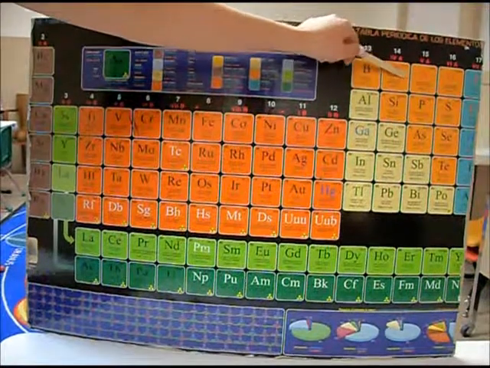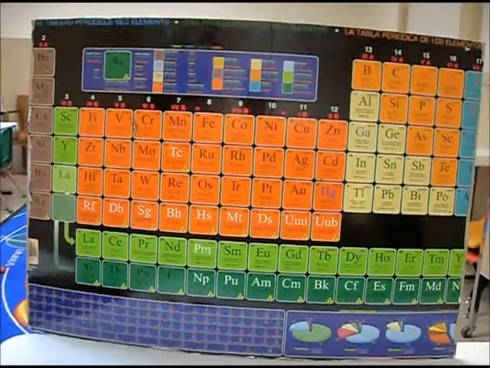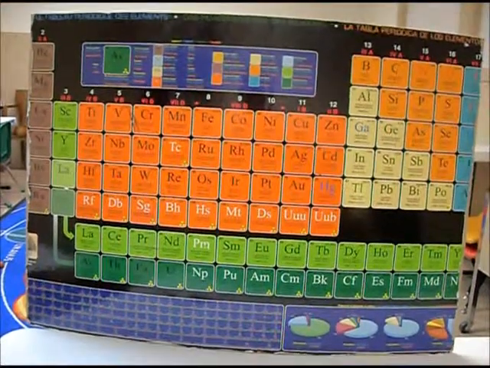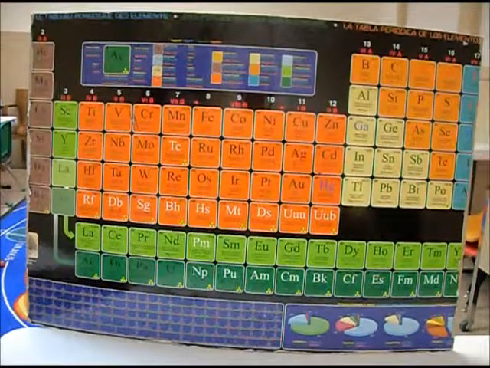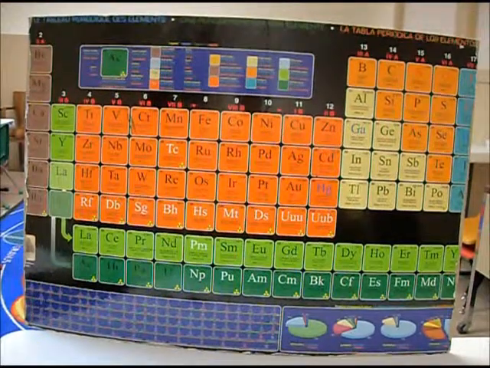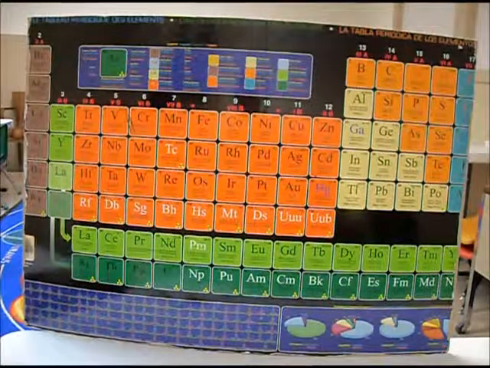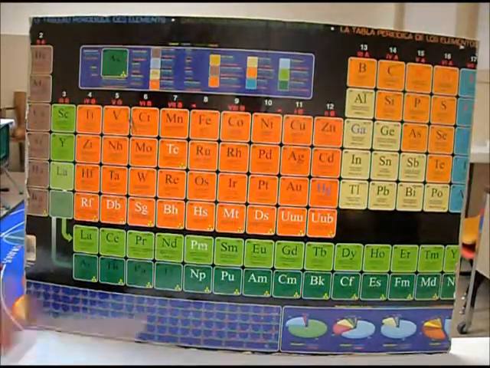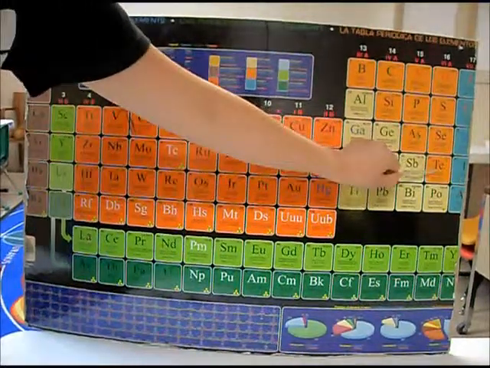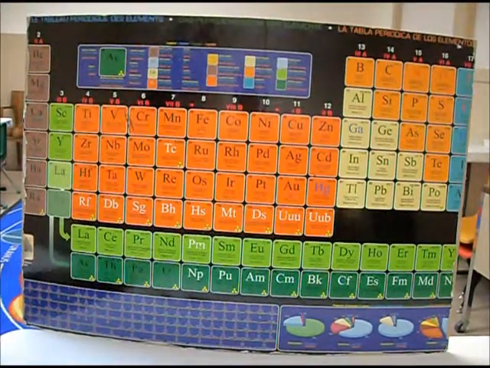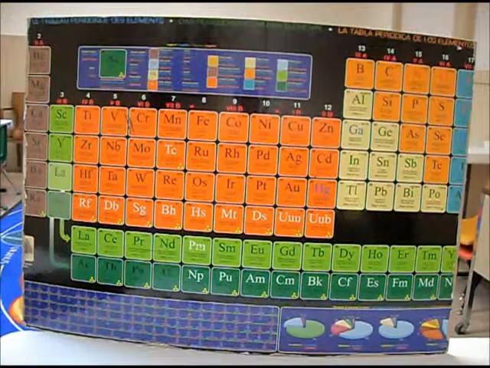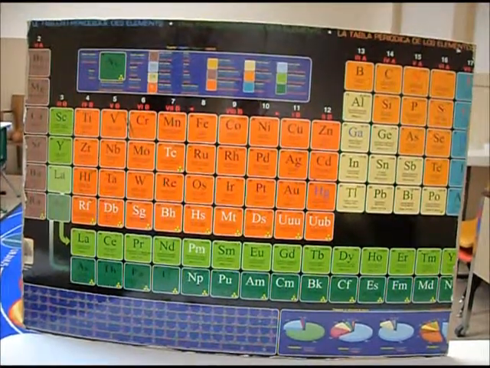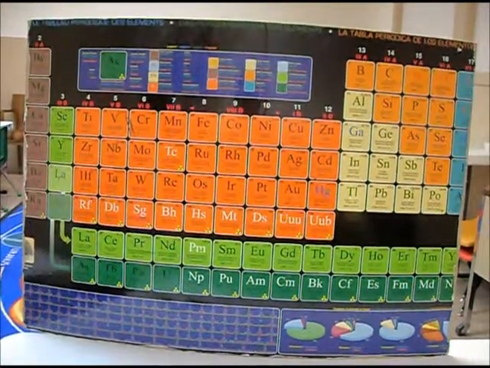Nonmetals are located right here. They have a nearly complete set of valence electrons, and they're gases at room temperature. They're poor conductors, not shiny, not malleable, and not ductile. These are metalloids, and metalloids have a half complete set of valence electrons, and they're semiconductors, shiny, and not malleable.